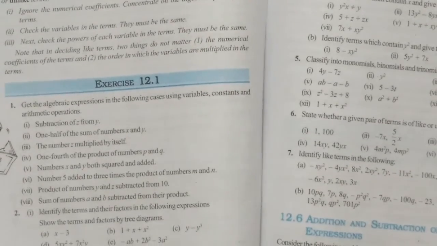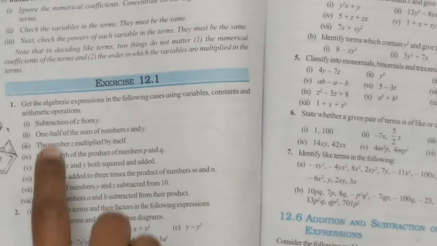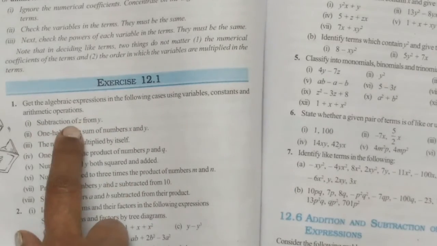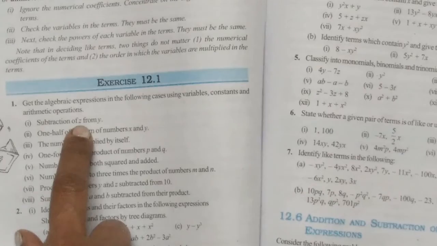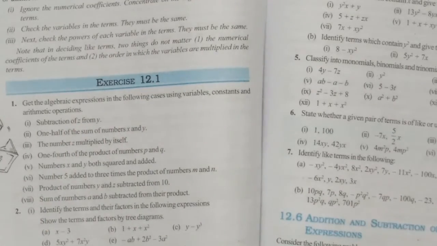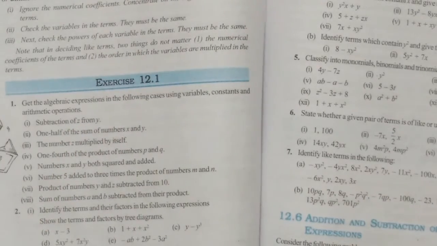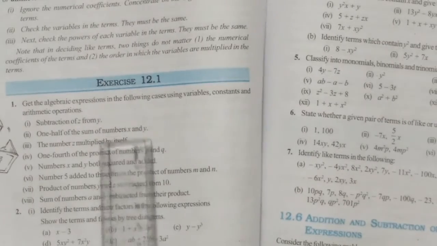Let us take the first one. Subtract z from y. How will you do this? From y is the minuend. We have to do it as y minus z is the expression for this statement.